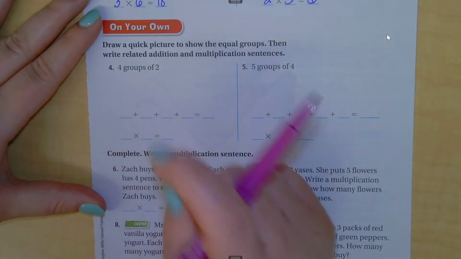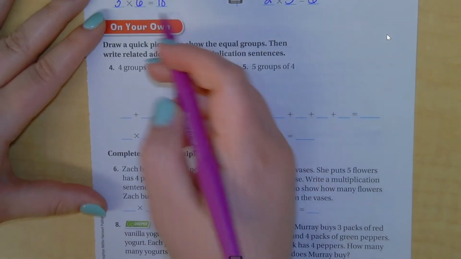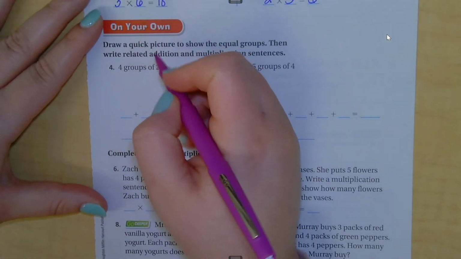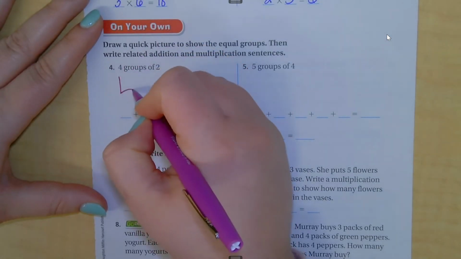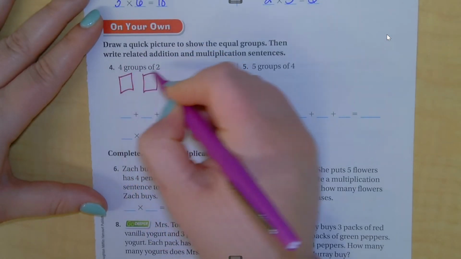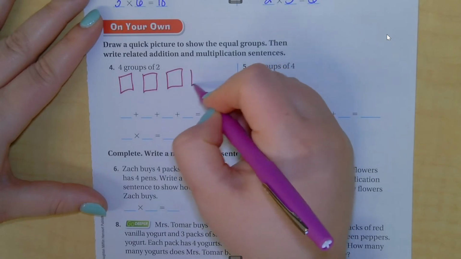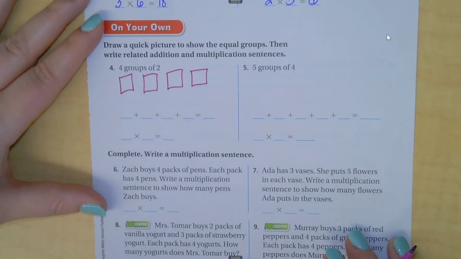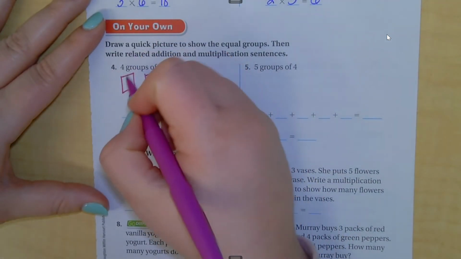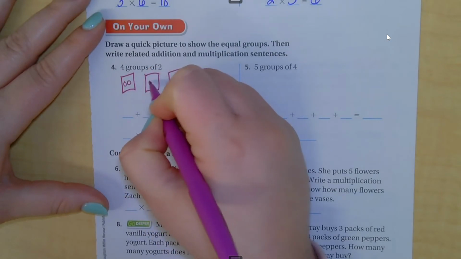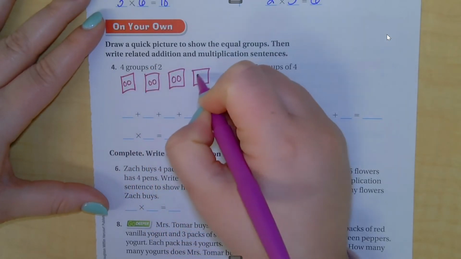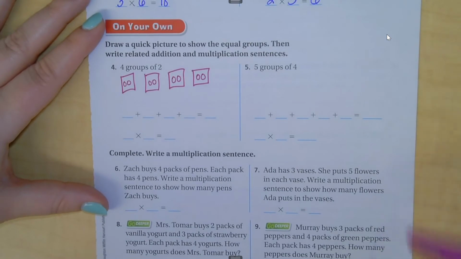So first I have 4 groups of 2. So you should have drawn 4 groups. There's my 4 groups of 2. And you should have 2 in each group. Okay? This is not what you have. You need to pause and erase and correct.